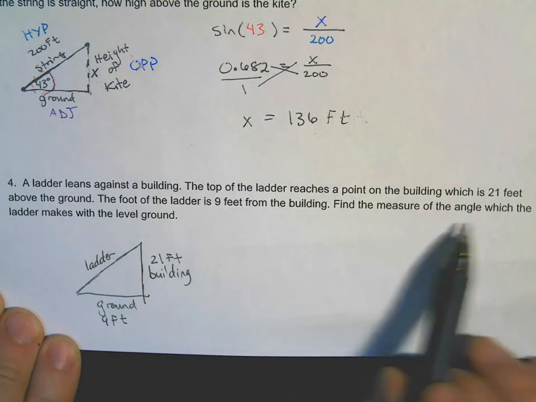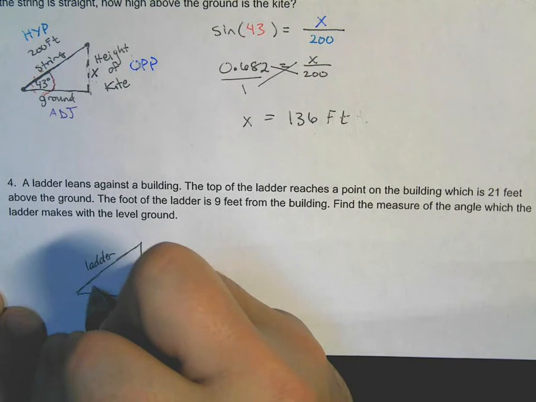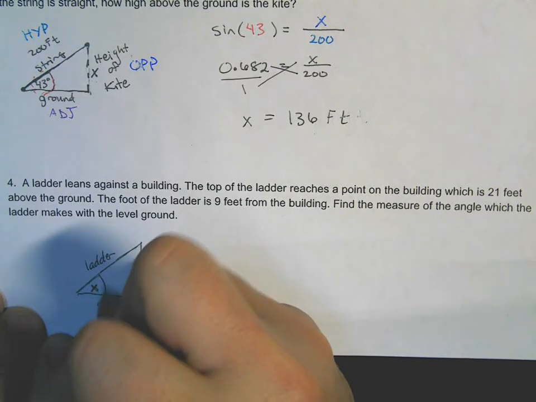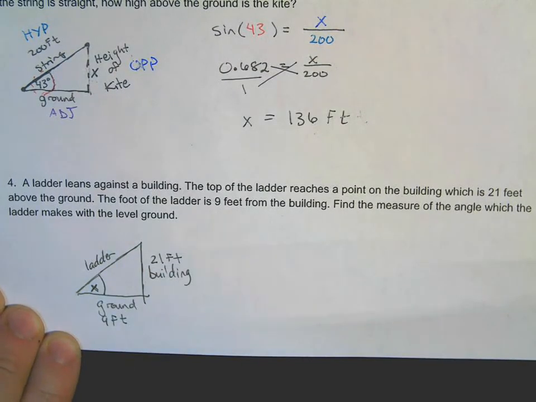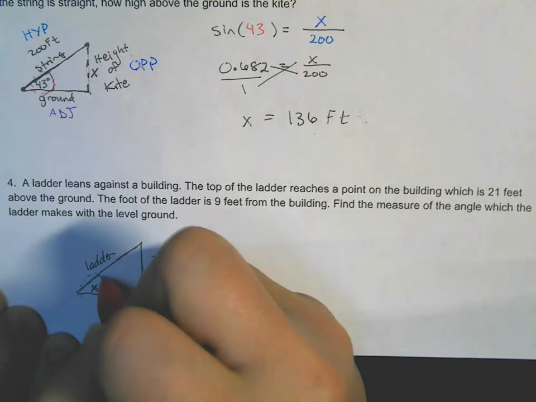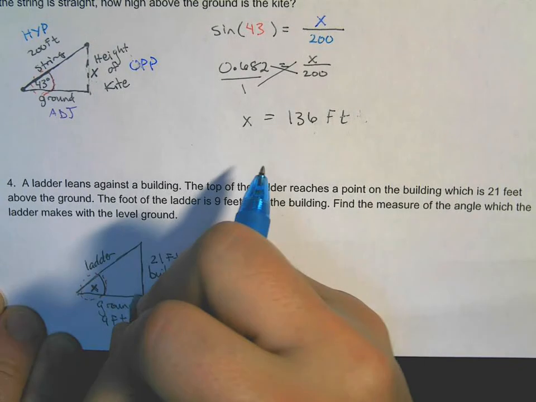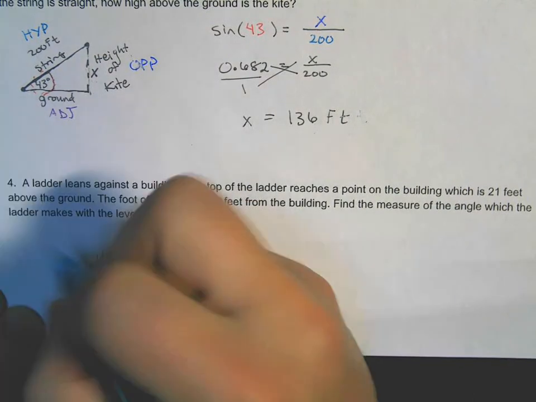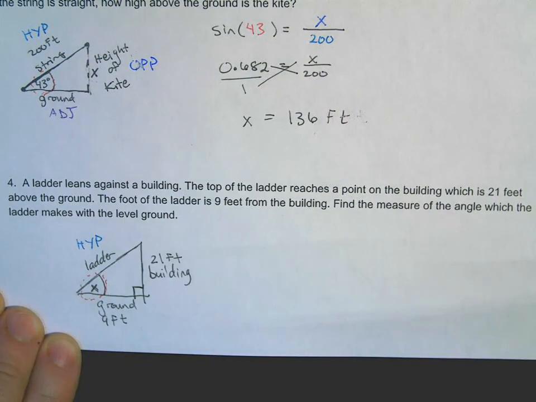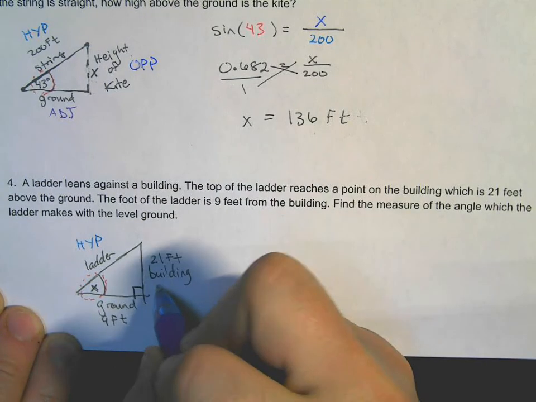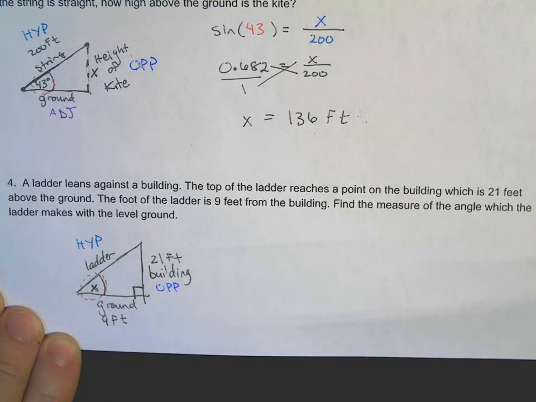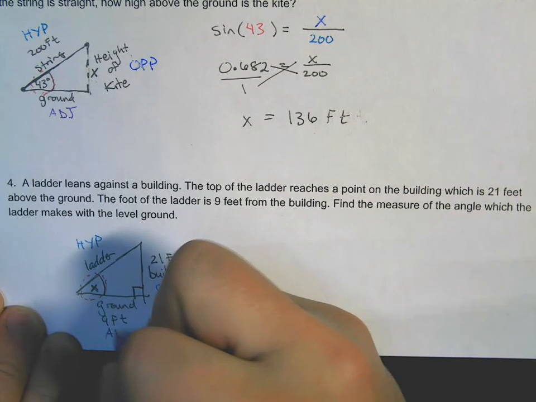And find the measure of the angle. So we're looking for the angle. So our x is going to be our angle. Okay, so here's my focus angle, the x. My hypotenuse is always across from my right angle. And then the opposite side will be our building, and our adjacent side will be the ground.